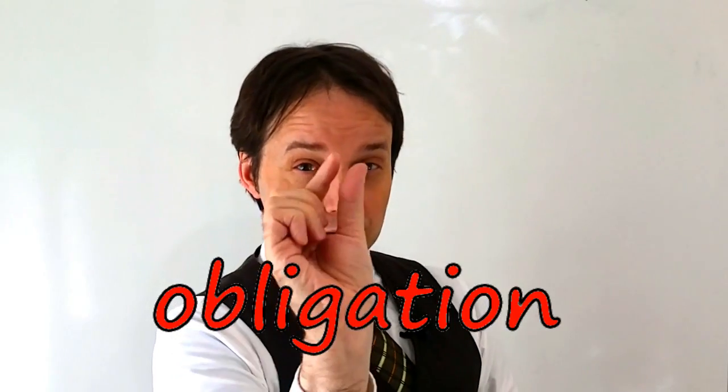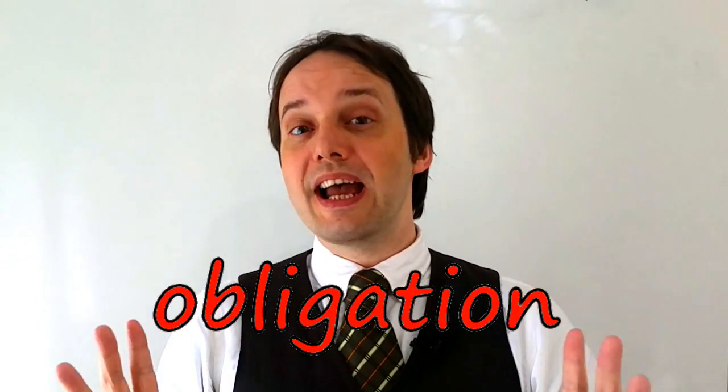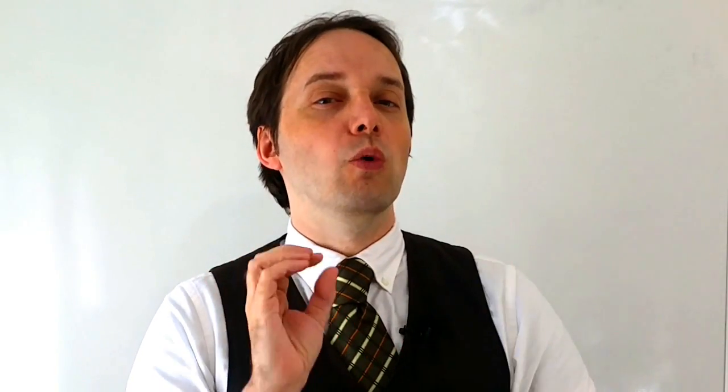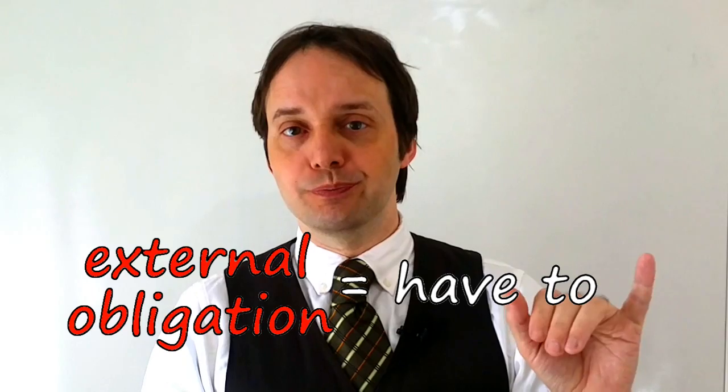Both have to and must are modal verbs of obligation, but there is a little difference in where the obligation comes from. Does the obligation come from inside you, or does the obligation come from outside you? Is the obligation internal or external? If you have an external obligation, for example, a law, we can use have to.